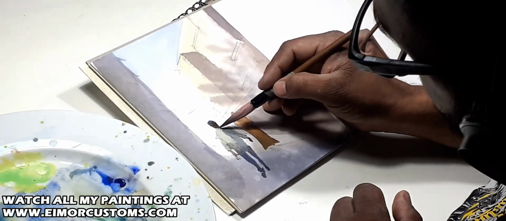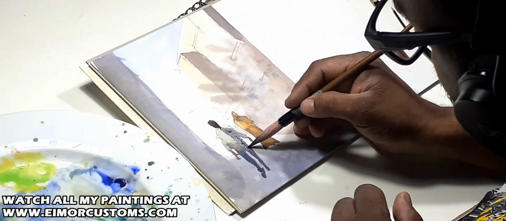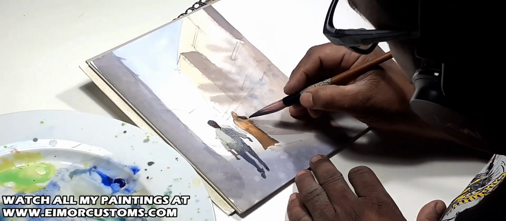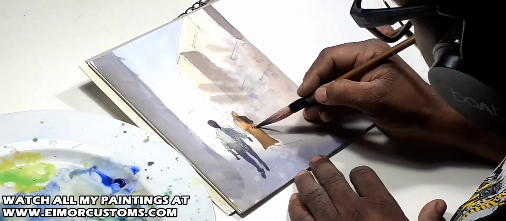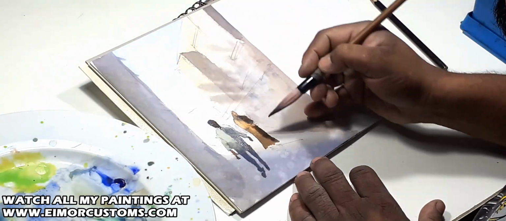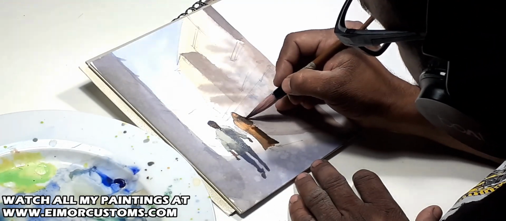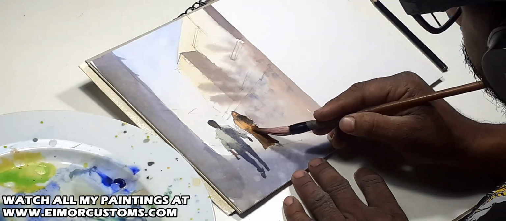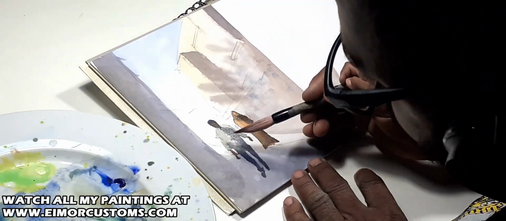So like this, okay, fine. Same thing you have to use here. Try to make the right hand side more dark because the sunlight is falling from the left hand side. So like that, okay, and spread it.